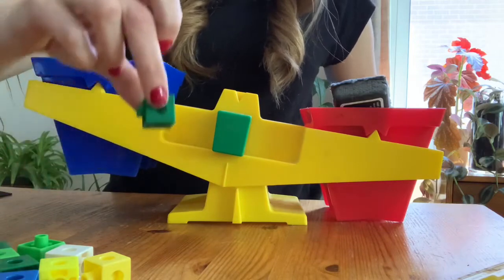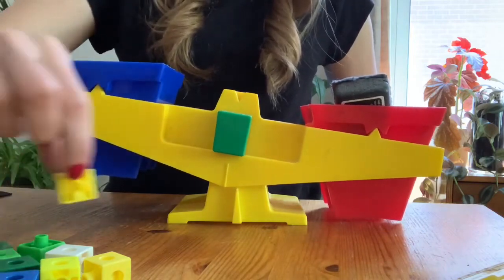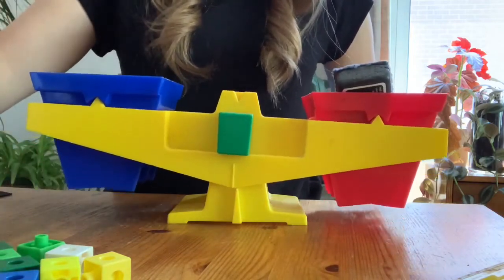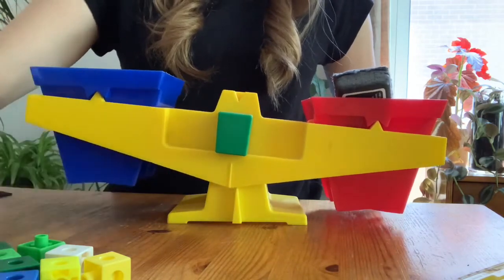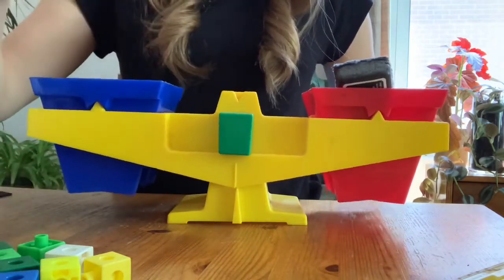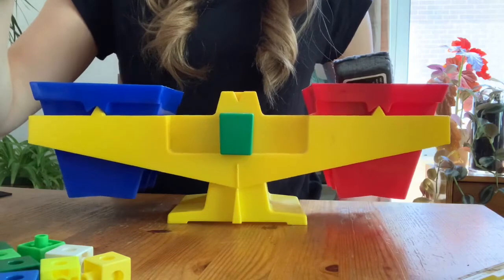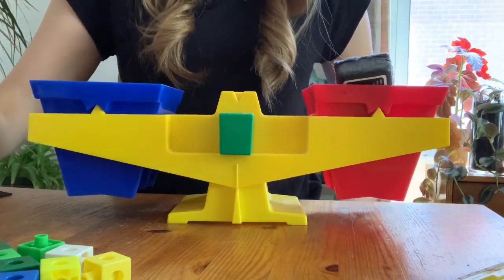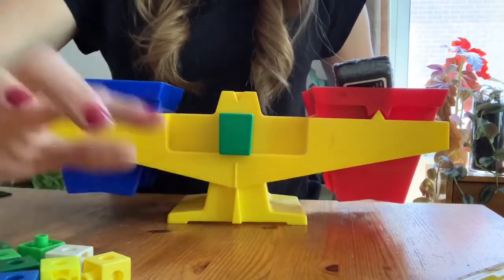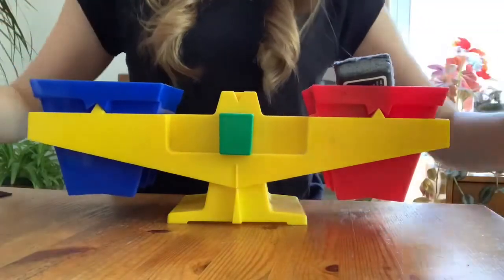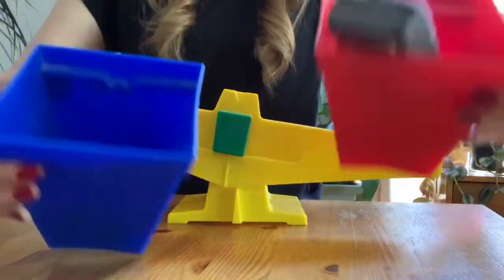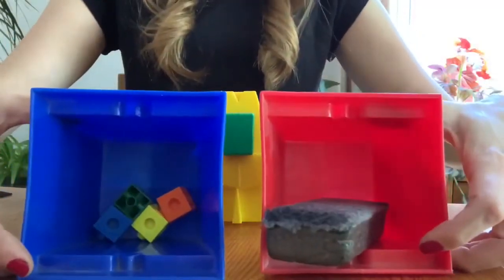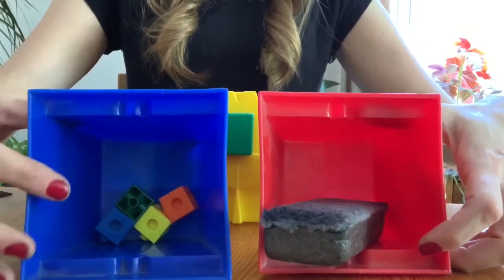1, 2, 3. No, it's still off. 4. I think that's it. It's perfect. So now, move these aside. Take both of these off and dump them out. The eraser measures 4 blocks. It equals 4 blocks.